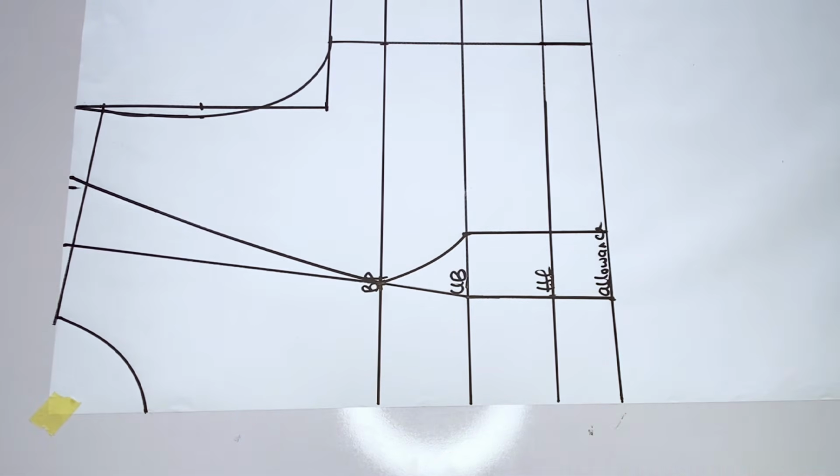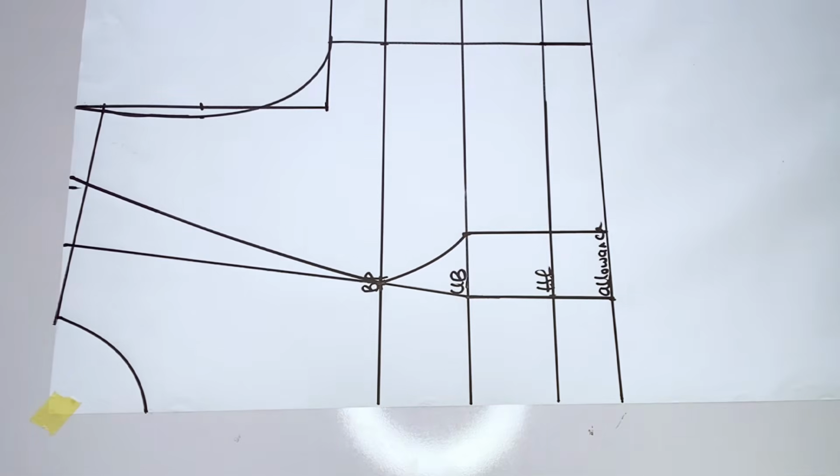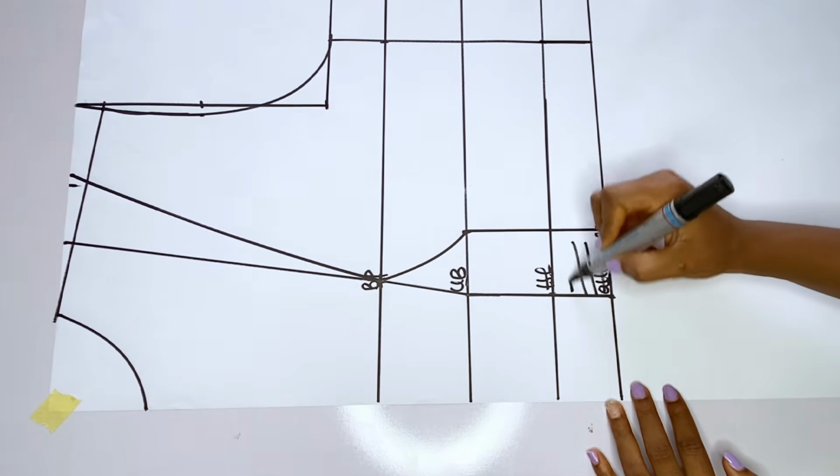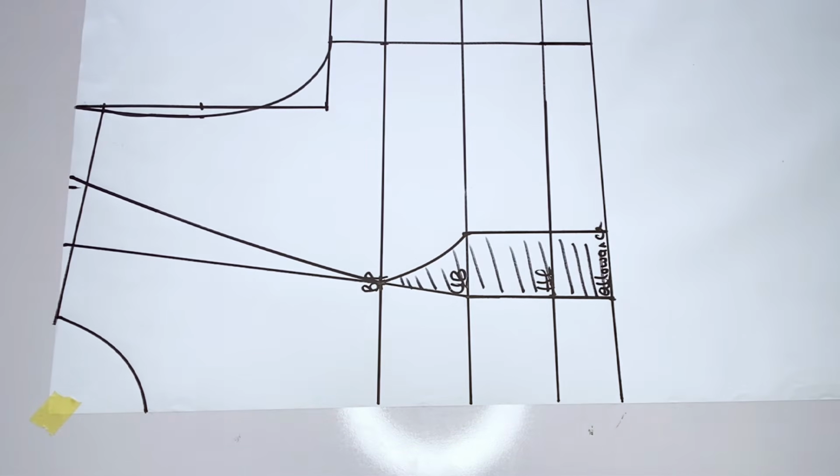Then this is what we have right now. I'll go ahead and cut out. You can as well shade. If you don't want to get confused, you can shade the areas that you will cut out. Just go ahead and shade so that when you are cutting out, you know the areas you will cut out.